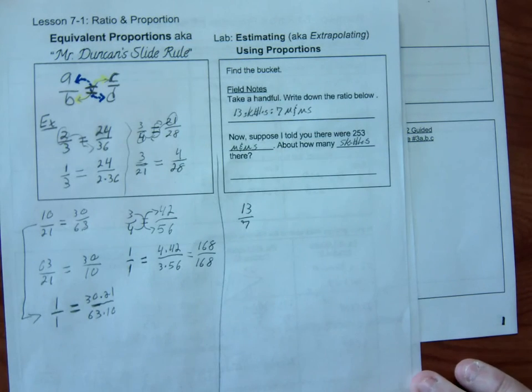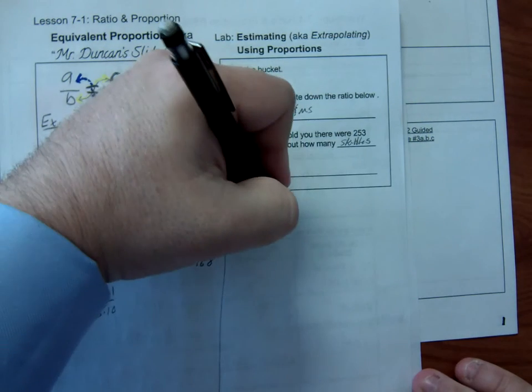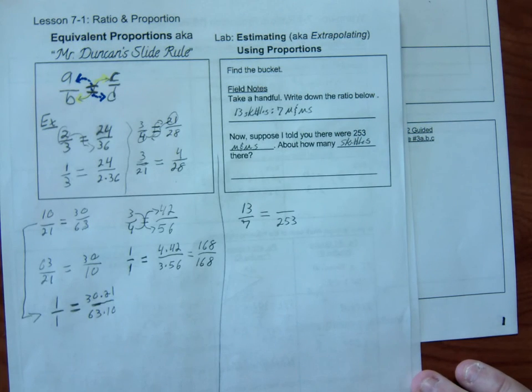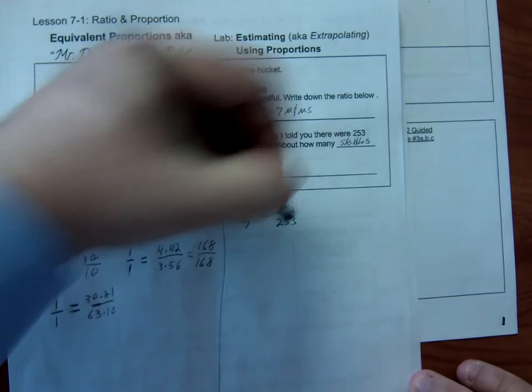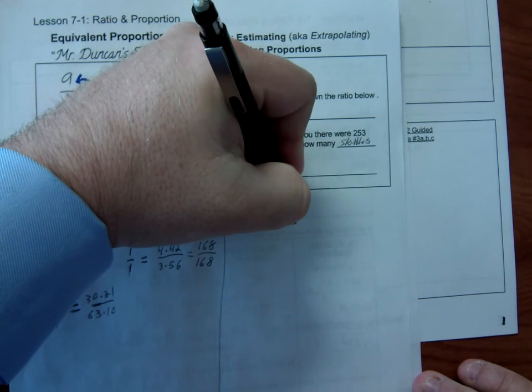I want to know, if I had 253 M&Ms, how many Skittles do I have? Maybe I should use the letter S for Skittles. Maybe I should use more color. Should I use more color? Yeah. Taste the rainbow.